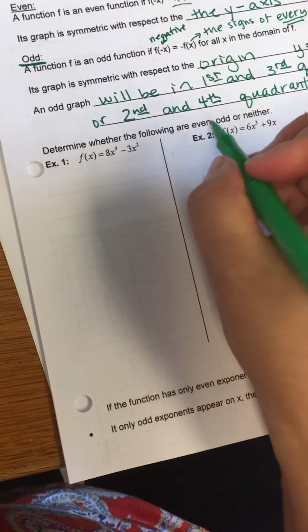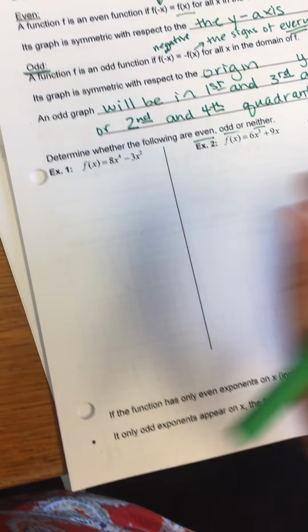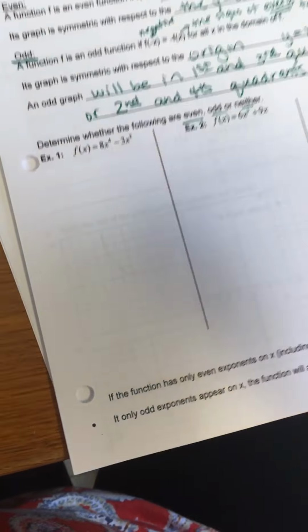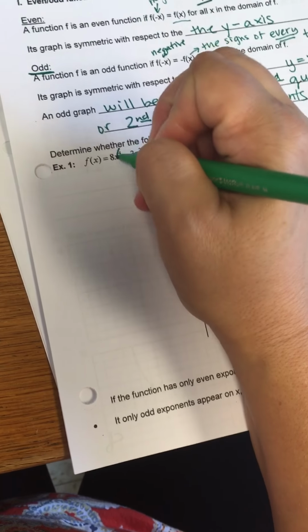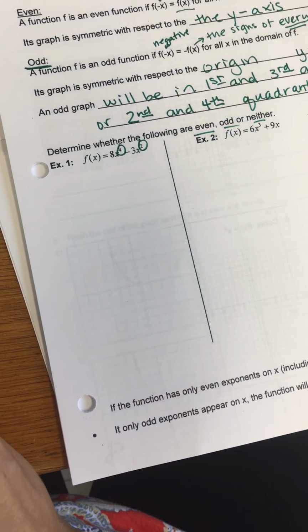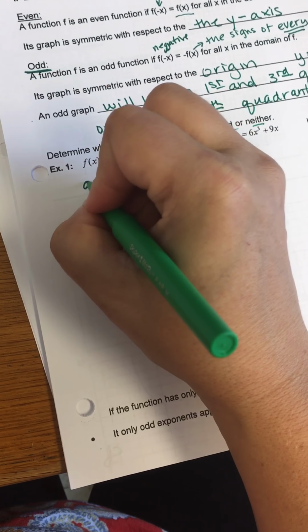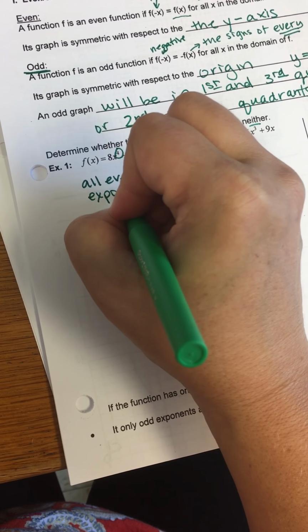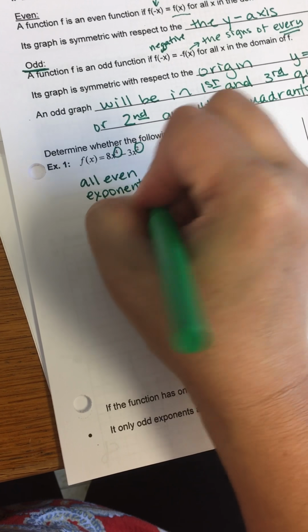Now, if you're trying to figure out whether a function is even, odd, or neither, and I give you the equation, really what you do is look at all the exponents. Are all the exponents even? If you have all even exponents, then it's an even function.